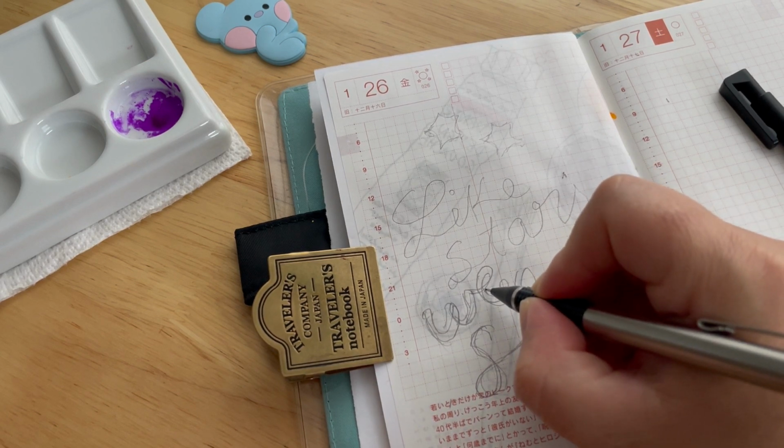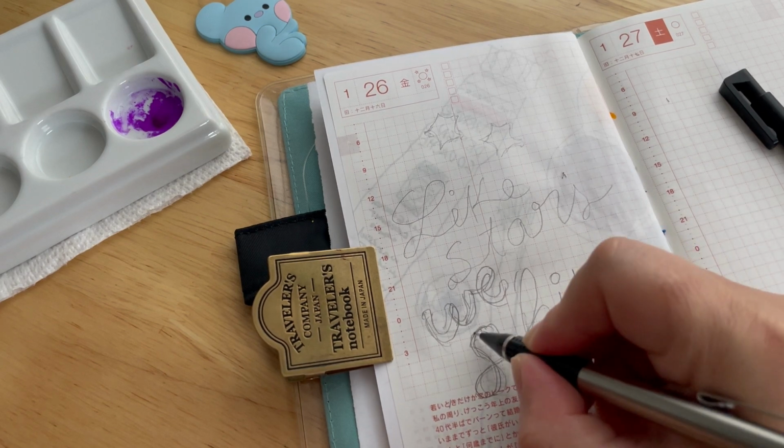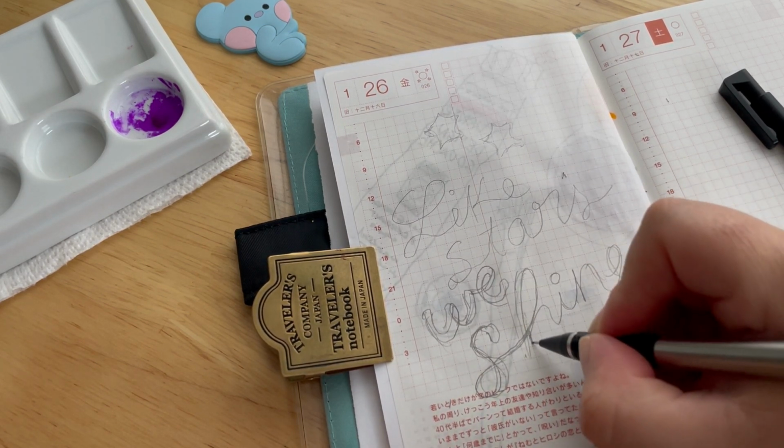Right now I am going over what I wrote to add thickness to each of the letters so that it helps me when painting the background.